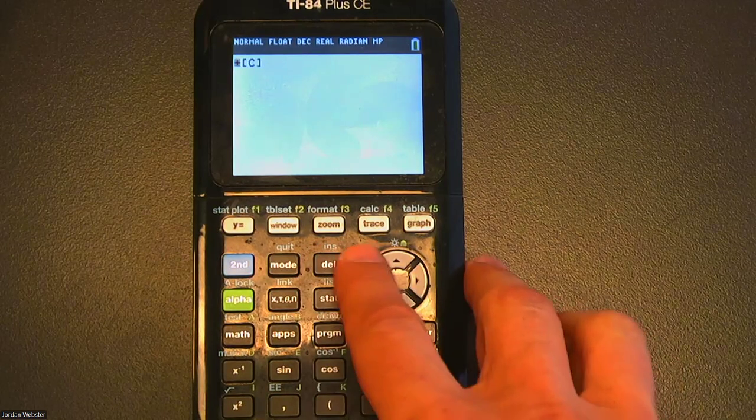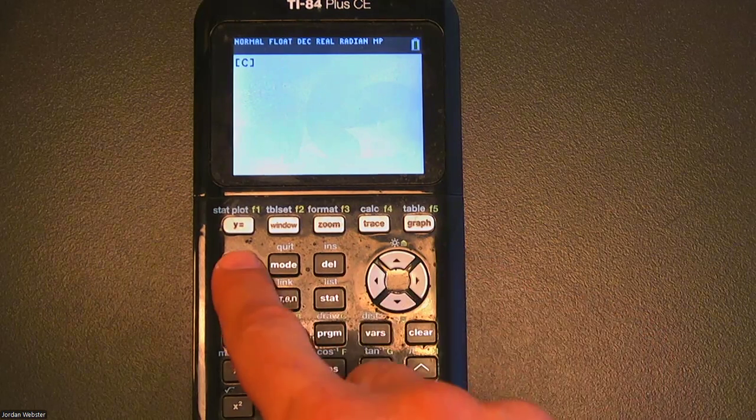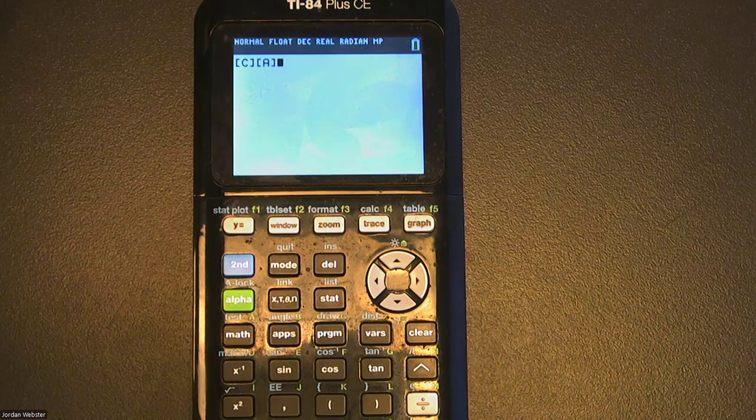But like I said, if you did C times A, the dimensions are going to work out on that one. Whatever matrix C was, times A, it was a 2 by 3 times a 3 by 3.